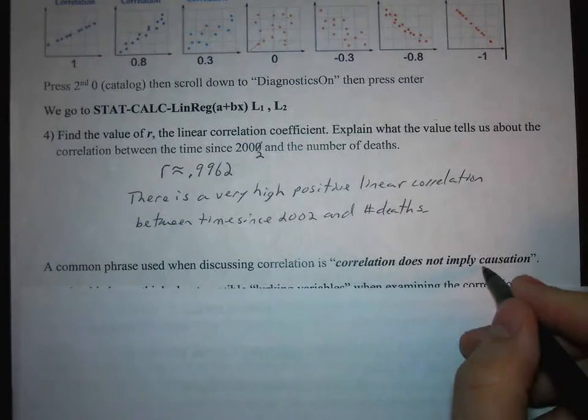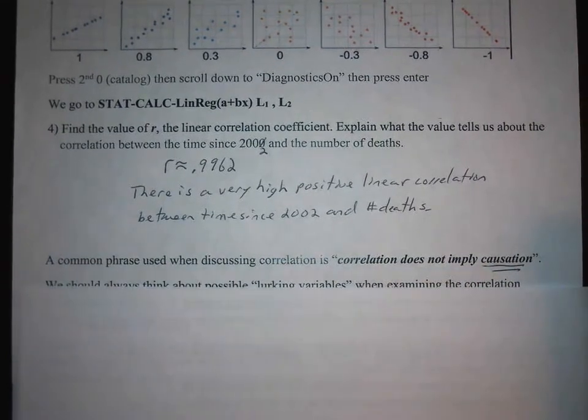Okay, that causation is very important to understand, because people think that when you show a relationship between two variables or they're correlated, that means that one causes something else to happen. And that is not the case. Correlation does not imply causation. Just because the year goes up or time goes on, it doesn't mean that that is causing more drug overdoses.